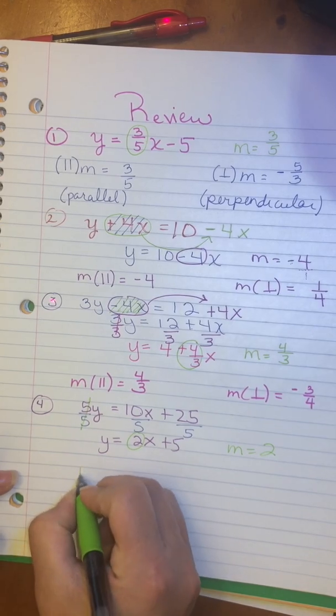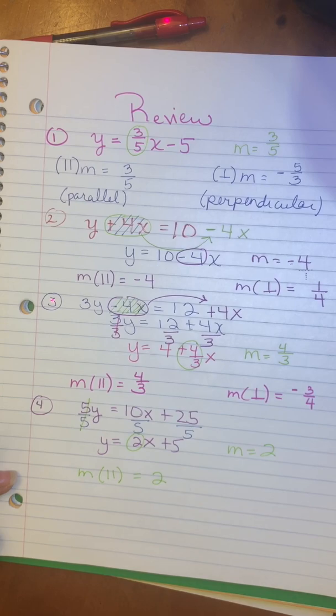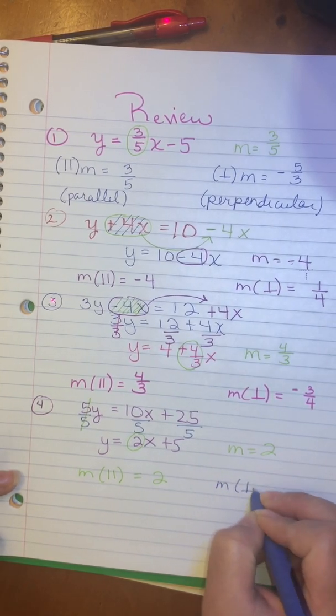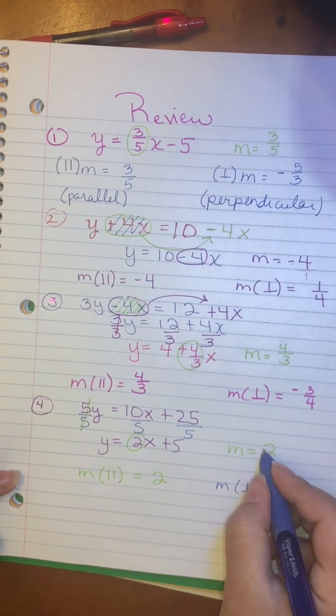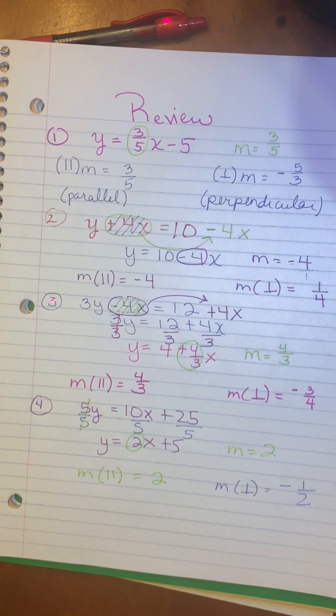So if my question says anything about parallel, use the 2. Use the same thing. If your problem says anything about perpendicular, then change the sign. So from positive, you go to negative and flip your numbers. You have to do both those two things, okay? And then you're gonna have 10 of these. That's easy, 10 of those, okay? Then you're only gonna have 4, probably 2 parallel, 2 perpendicular. So 4 of this kind, okay?